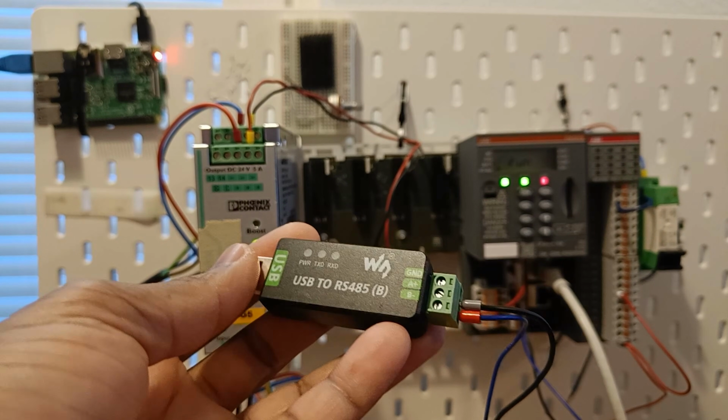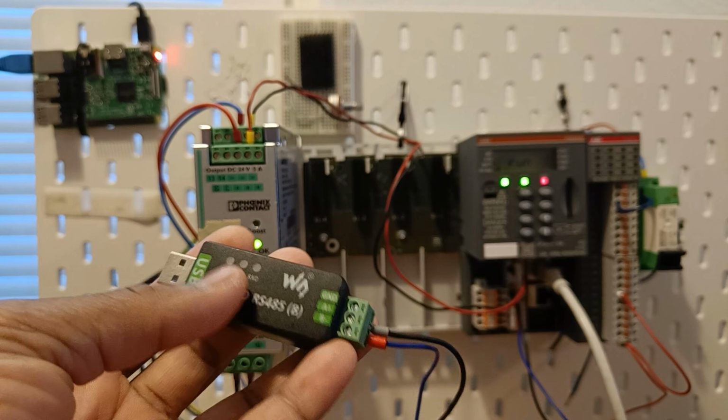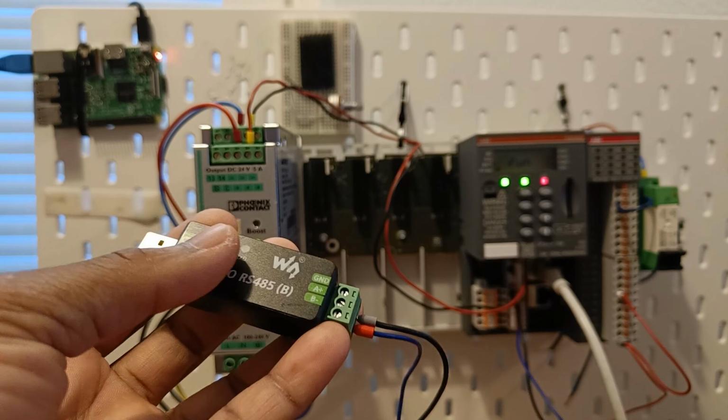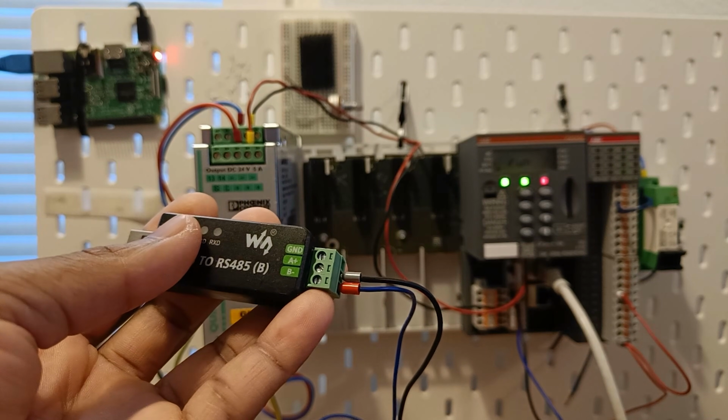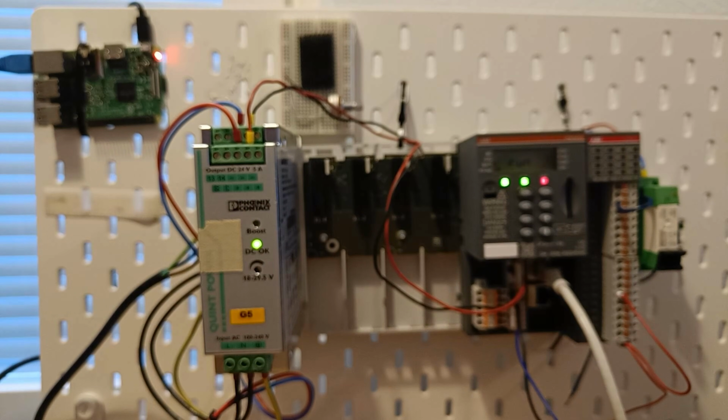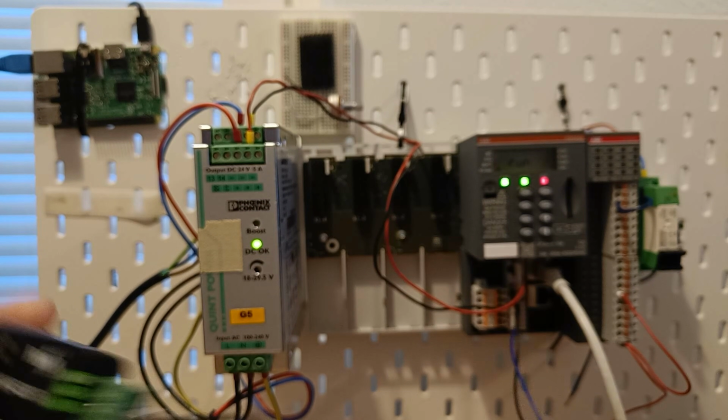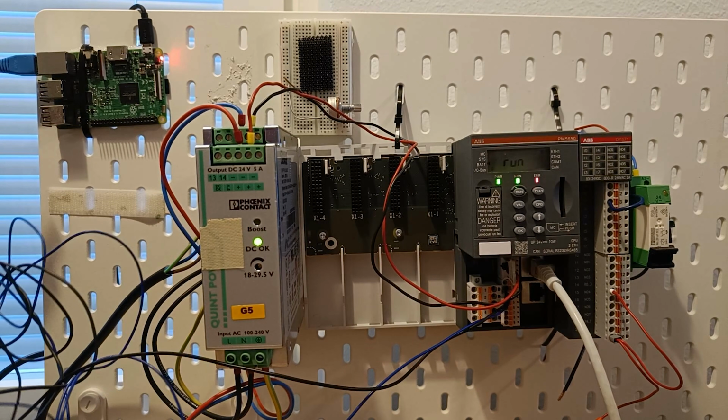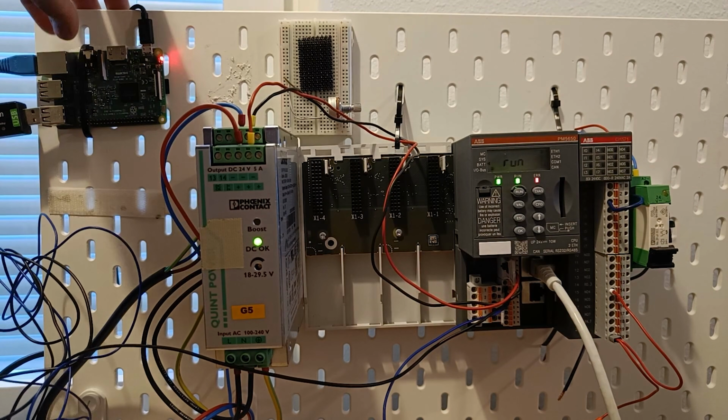What we want to do first is make sure that our Raspberry Pi can detect this converter on the USB interface. So what we do, I'm going to connect this to one of the ports here.